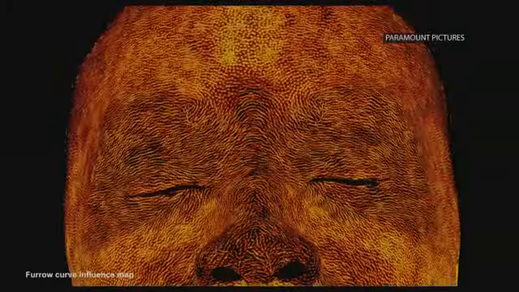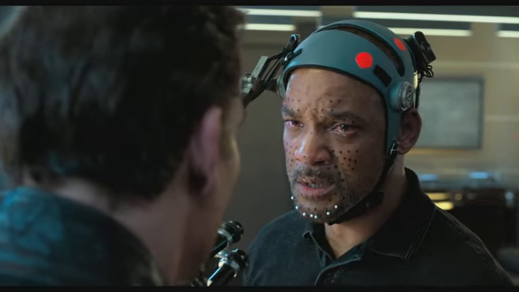Creating a digital human is one of the hardest things you can do in visual effects. This is not de-aging. This is not face replacement. But what you see for Junior is a completely digital creation, 100% driven by Will Smith's performance capture. A lot of the film, Will is actually interacting with his younger self.